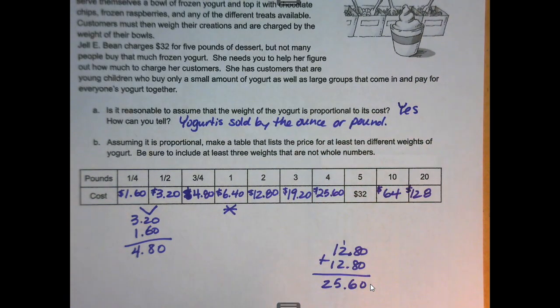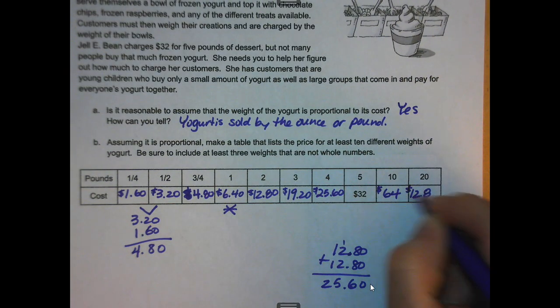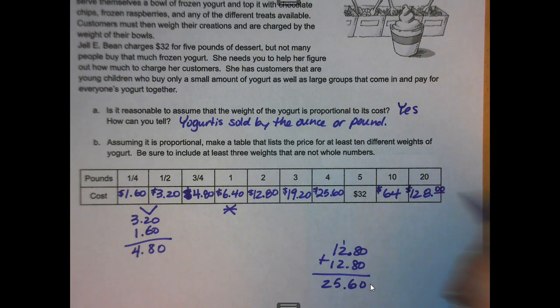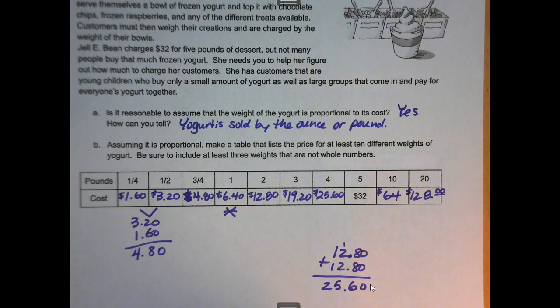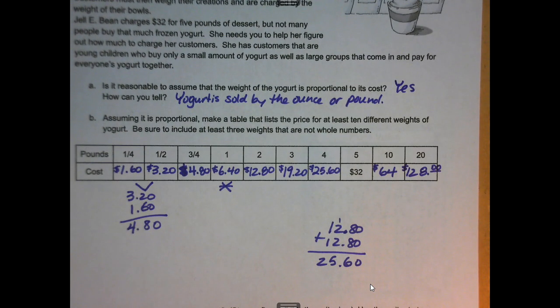And that might seem like a lot of money, but sometimes large groups go in after an athletic activity or some kind of other group activity, and they might be buying a little bit more frozen yogurt than you or I alone might buy.